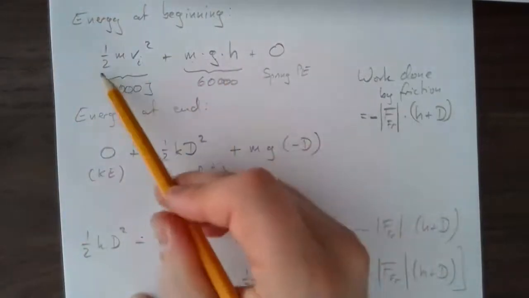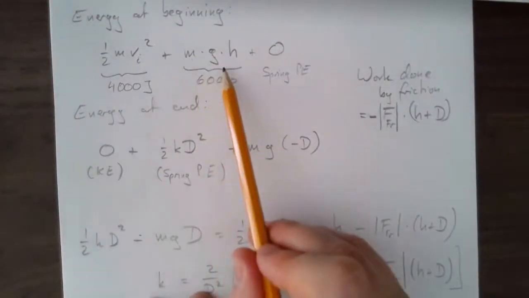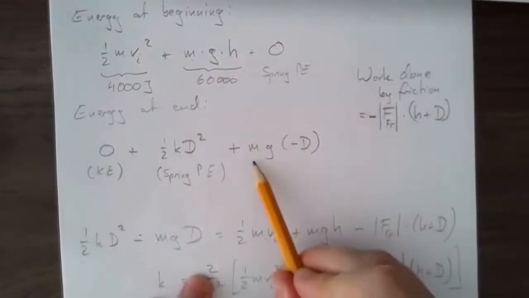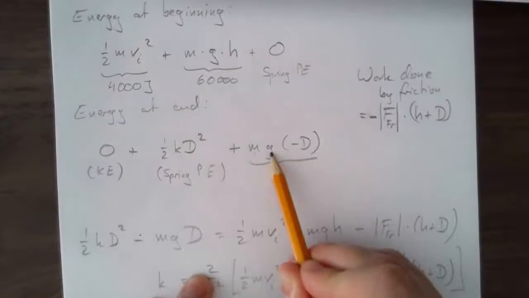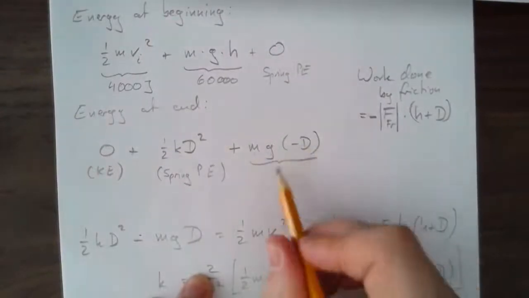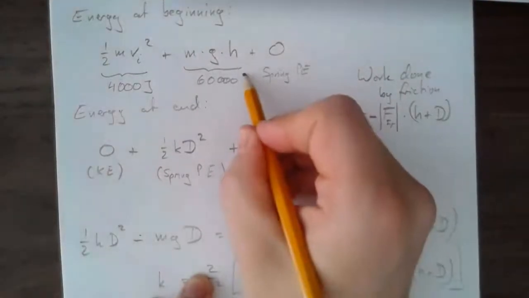So a lot more potential than kinetic. In the end, of course, this one we can't evaluate because k wasn't known, but this quantity here, 500 times 10 times minus 4, so it's 5,000, it's minus 20,000 joules in all cases.